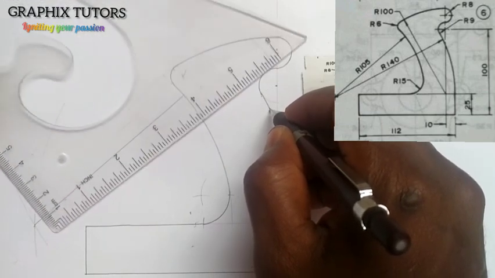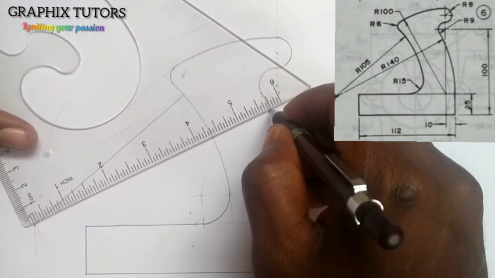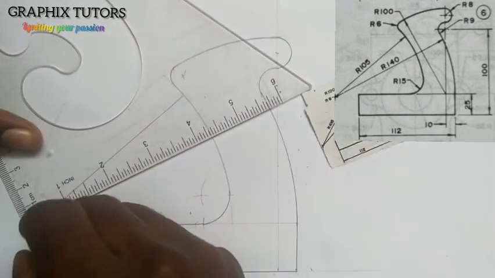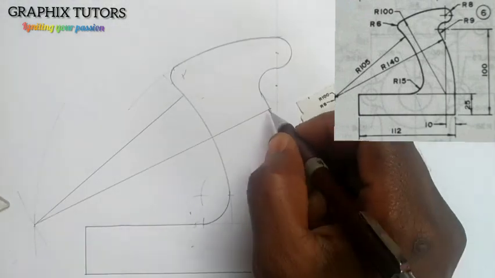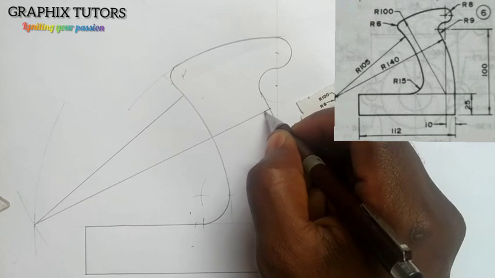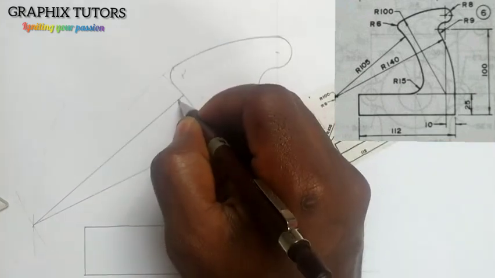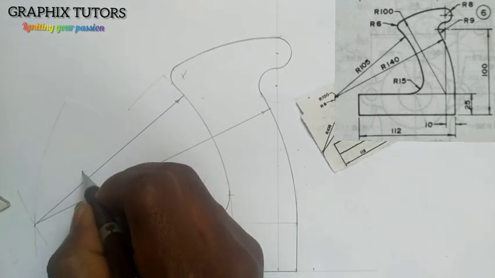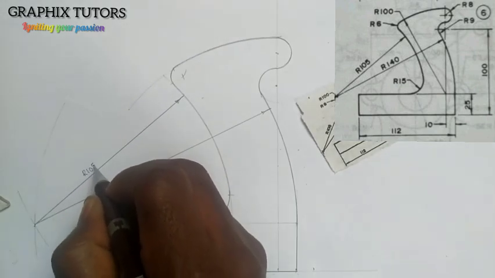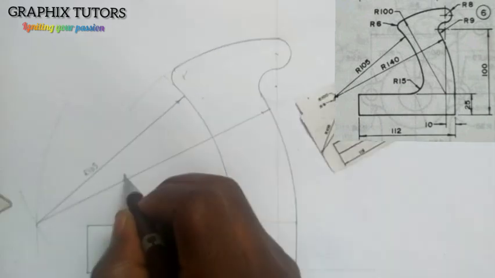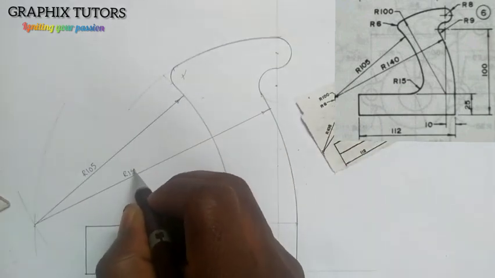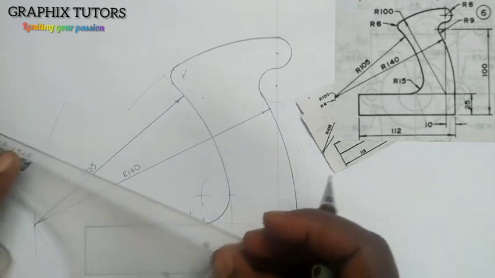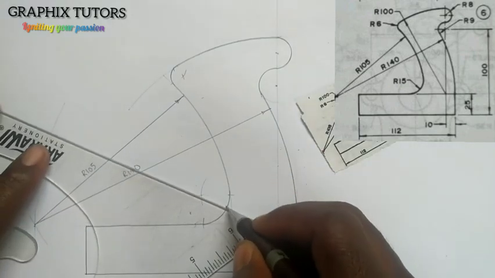Now I put my arrows there, this arrow and this arrow. So this is the radius of 105, and this is the radius of 140. Then this also.